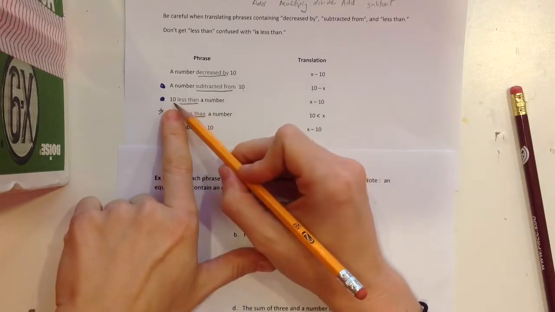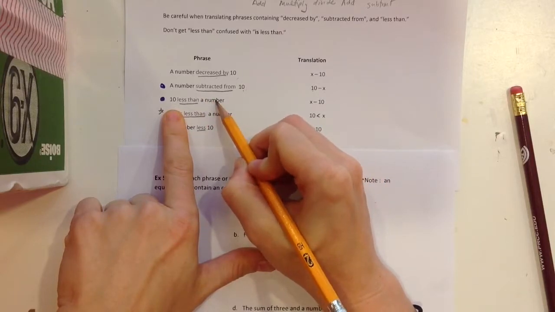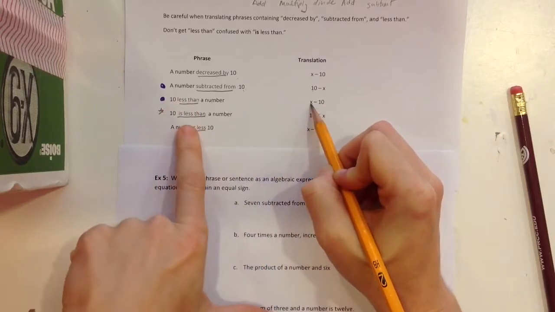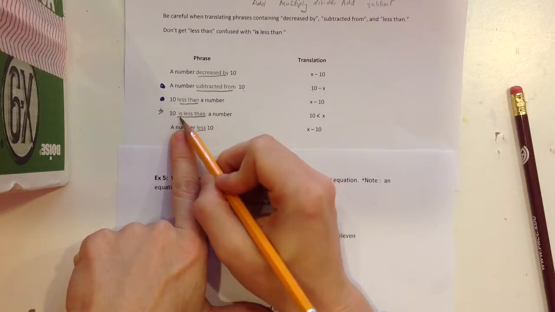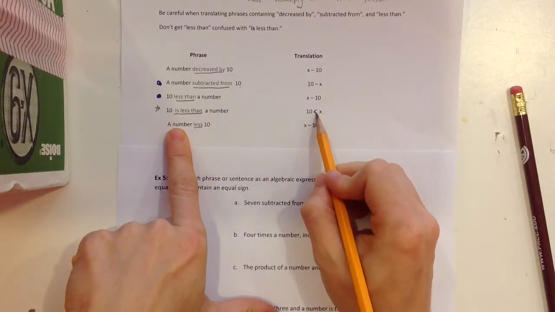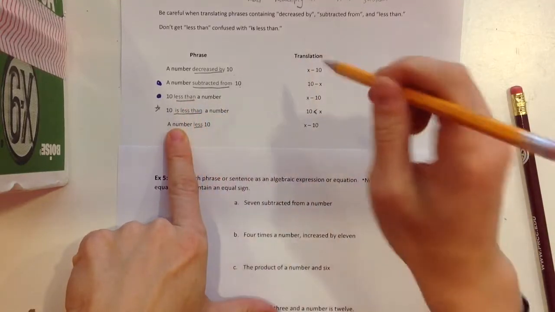This one as well, 10 less than a number, that means the x, because it's last, will come first, and the 10, because it's first, will go last. Now, the difference between less than and is less than, do y'all see the is? This indicates you're using that comparing less than, greater than kind of thing, and less than without the is is subtraction.